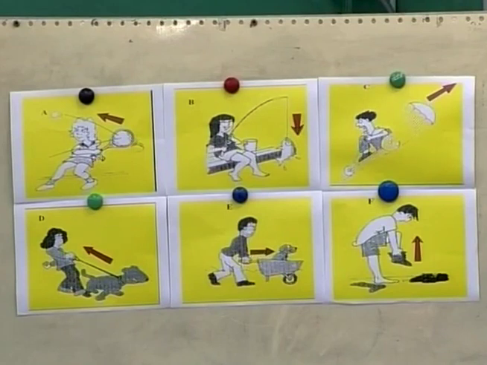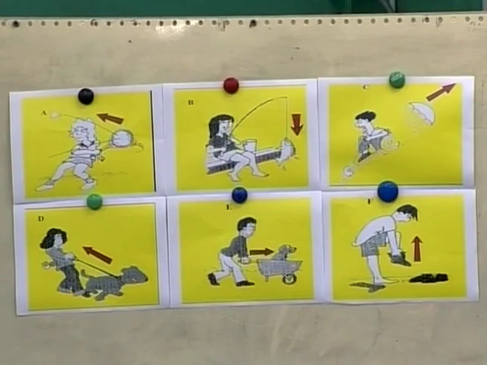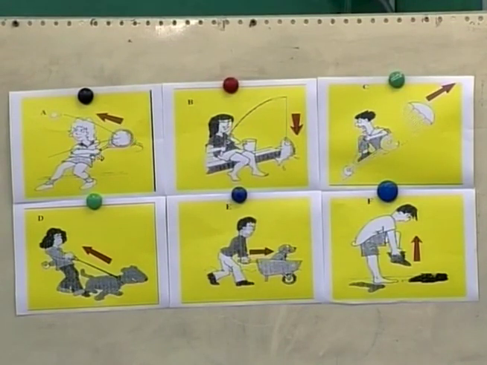Remember, slowing down an object that is moving. You write it as slowing down the object. Even in number 5, slowing down an object that is moving. Slowing down, changing the direction, and bending an object.